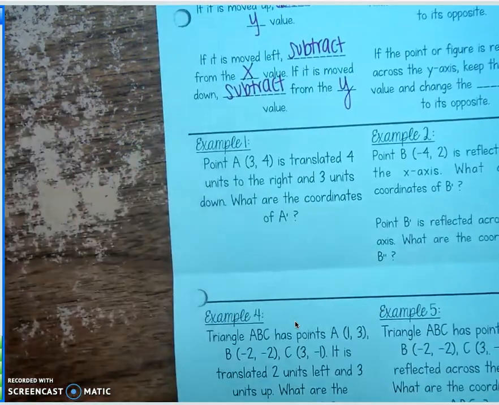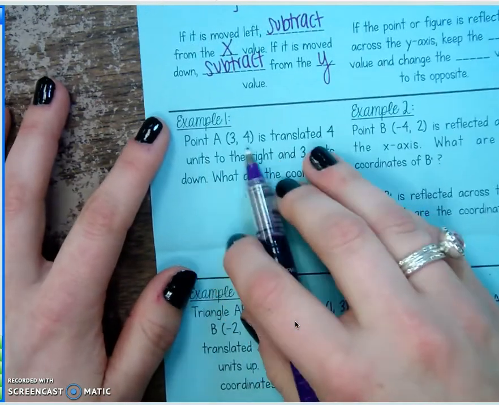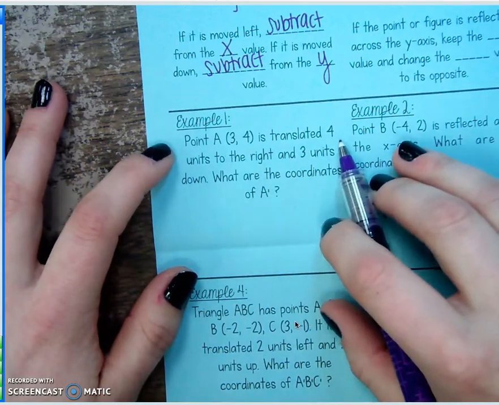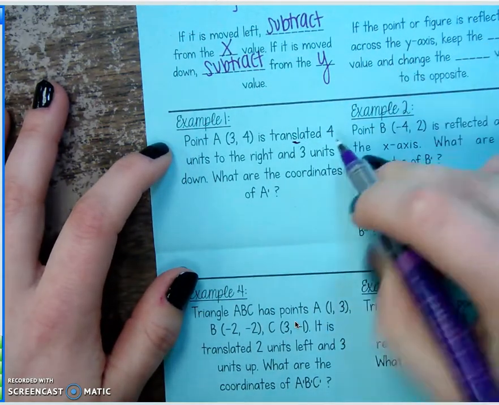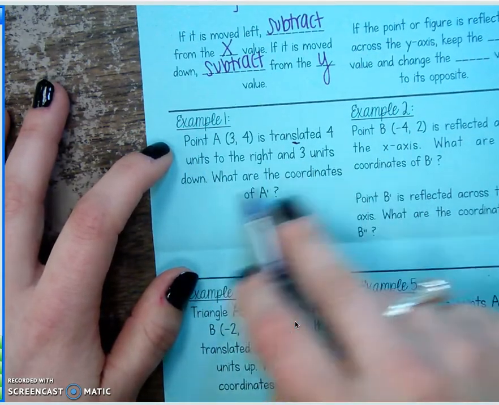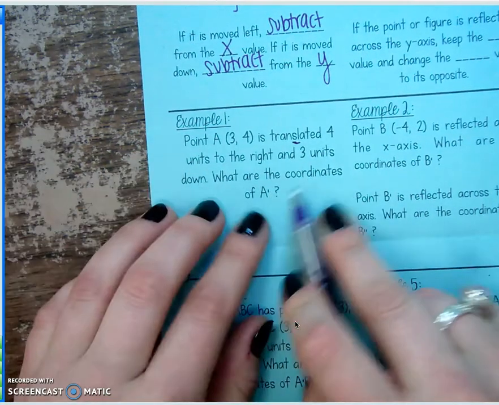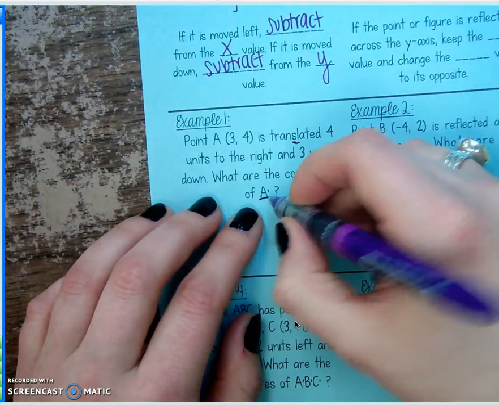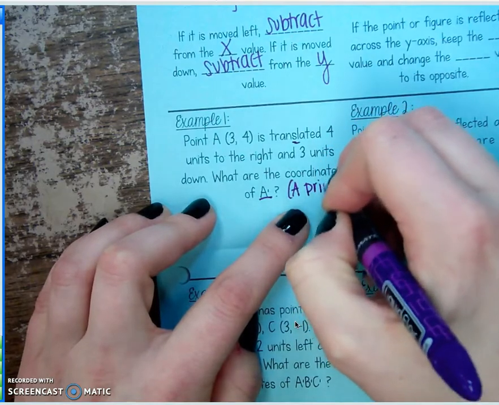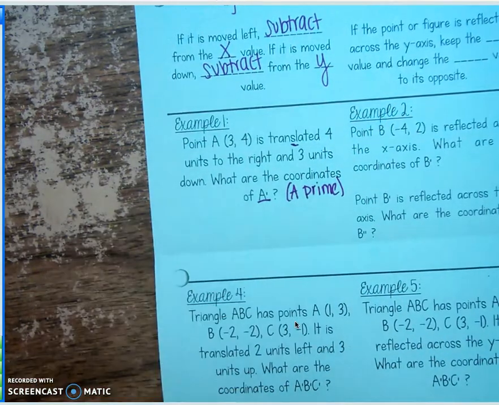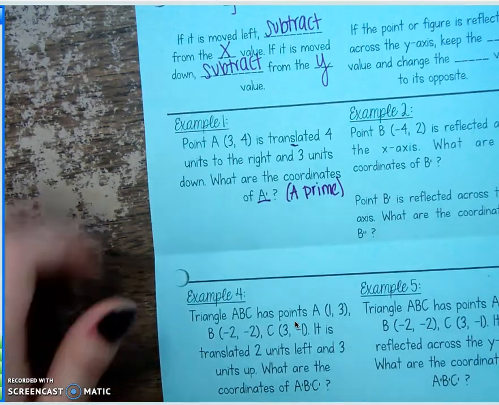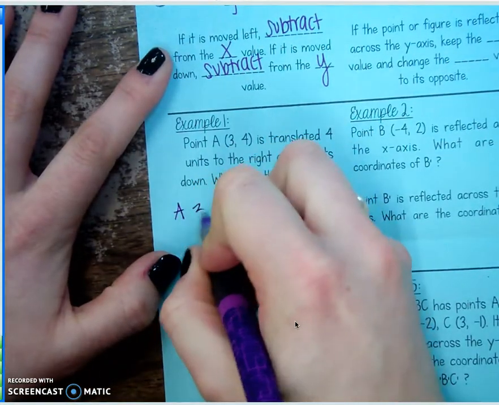So example 1 for point A. If point A is 3, 4, it's translated, so slide, there's that SL. We're going to slide it 4 units to the right and 3 units down. What are the coordinates of this A with an apostrophe? It's called A prime. Because A, it's not A anymore, it's now moved. All right, well, point A was at 3, 4.